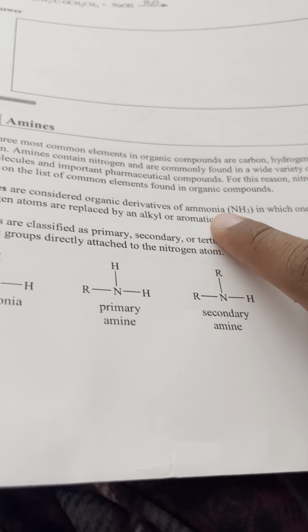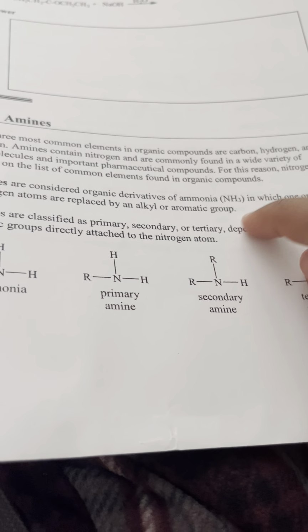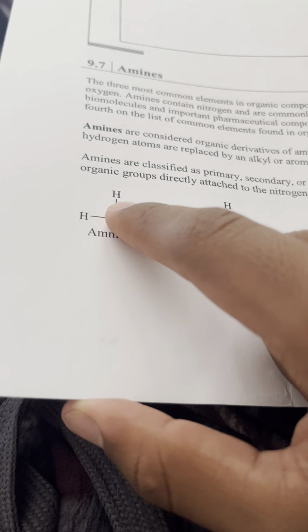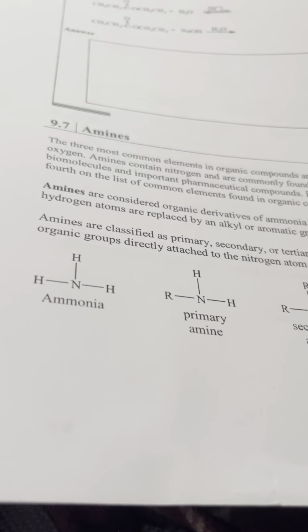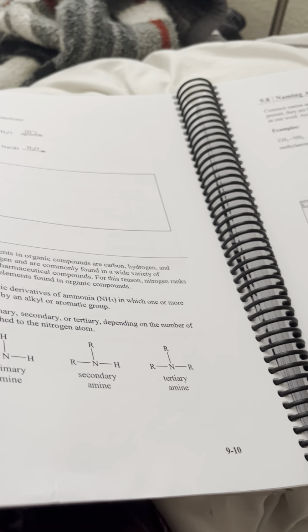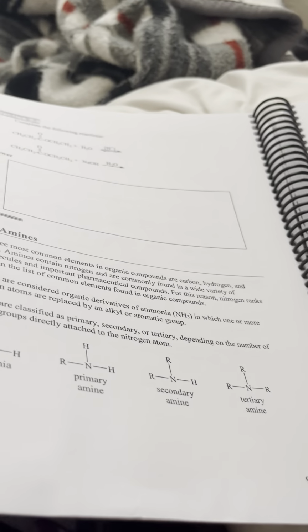amines. So amines come from ammonia. And I don't know if you remember, ammonia is nitrogen and then 3 hydrogens. So here, ammonia, nitrogen, 3 hydrogens. And we're working with common names here, so we're not going to worry about correctly naming this in just a second.